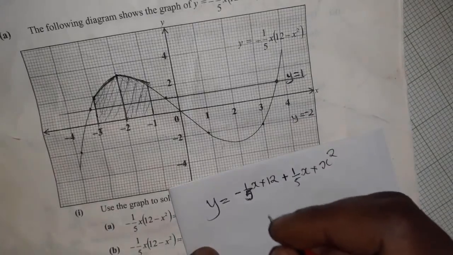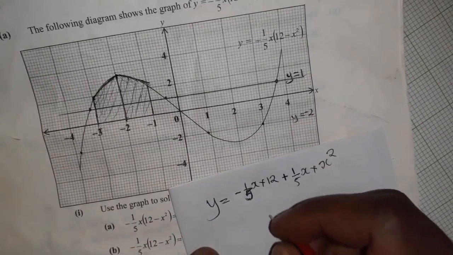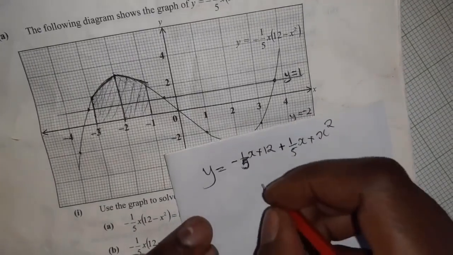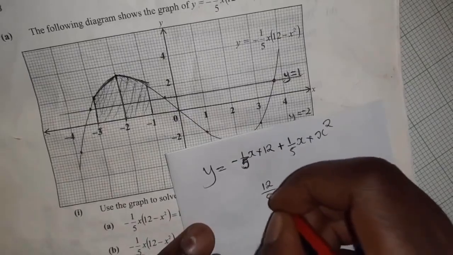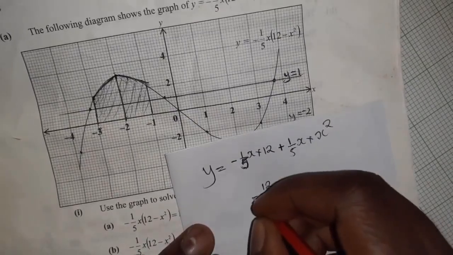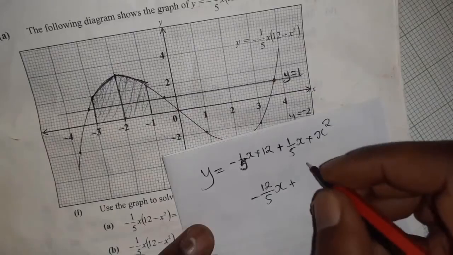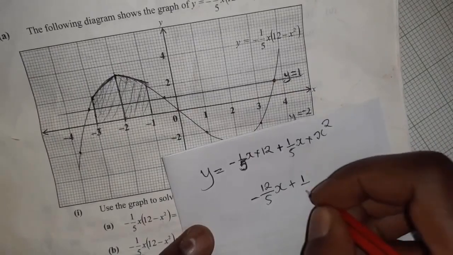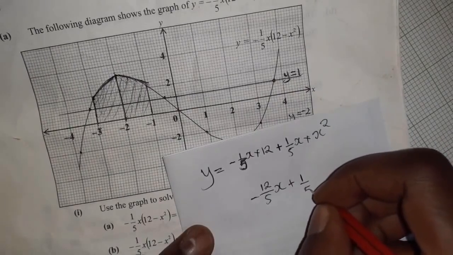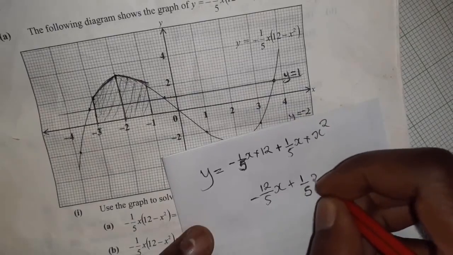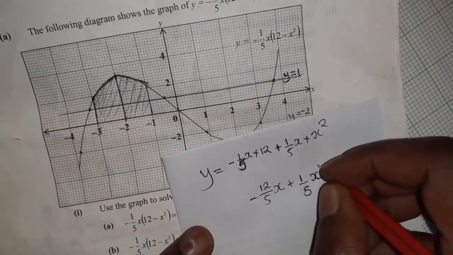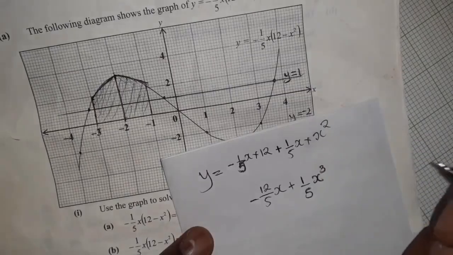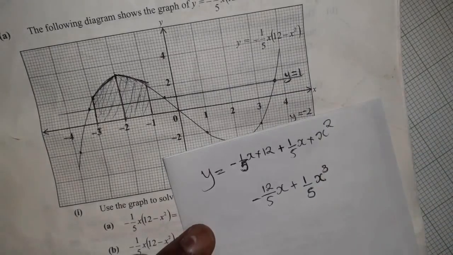So this is going to give us something like -12 over 5x, plus 1 over 5 x cubed. Okay, that's what we're going to get.